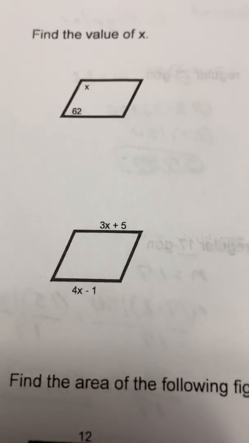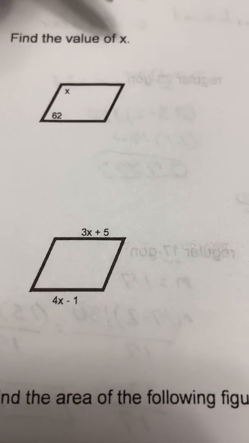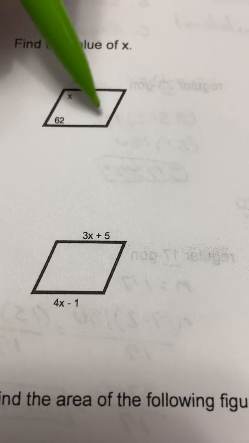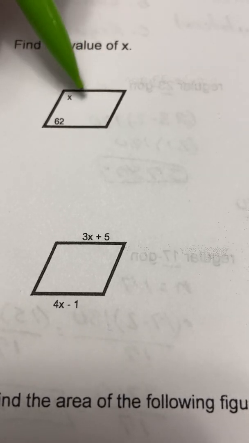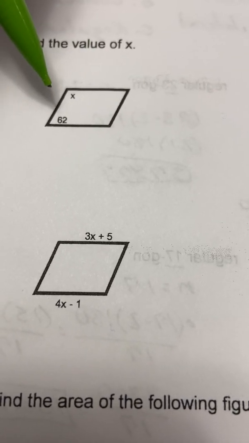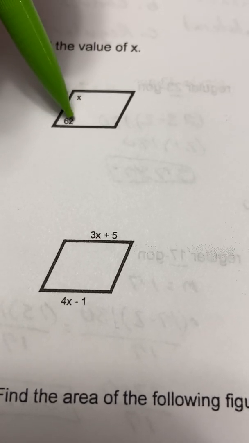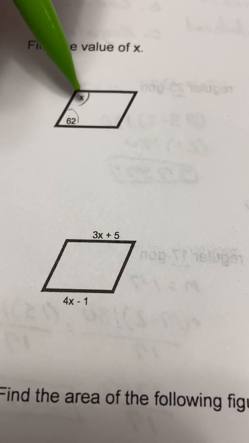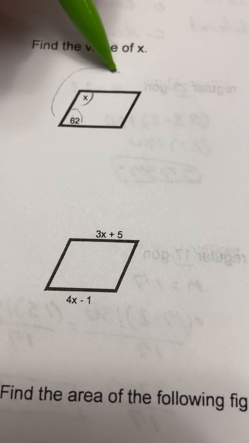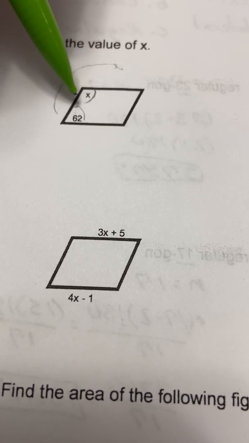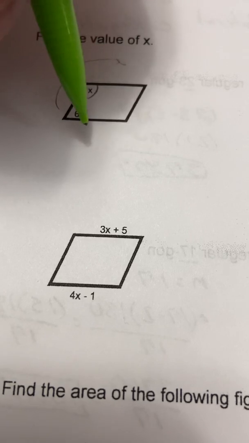All right, so next figure, find the value of x. It's a quadrilateral, specifically a parallelogram. Opposite sides are parallel. And we're looking at consecutive angles, one angle that comes one after the other if we're following it around the figure, right? And when you have consecutive angles, those are going to be supplementary.